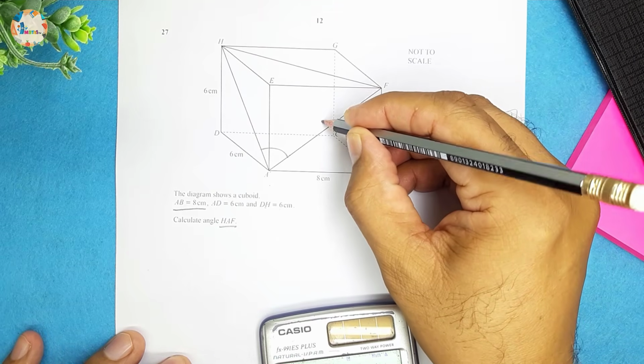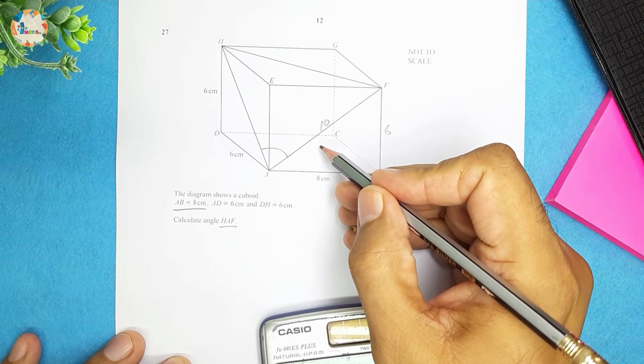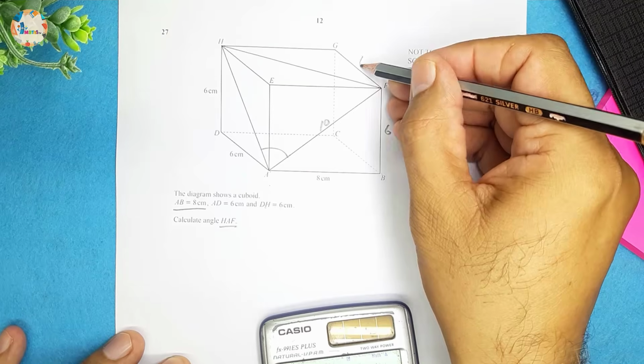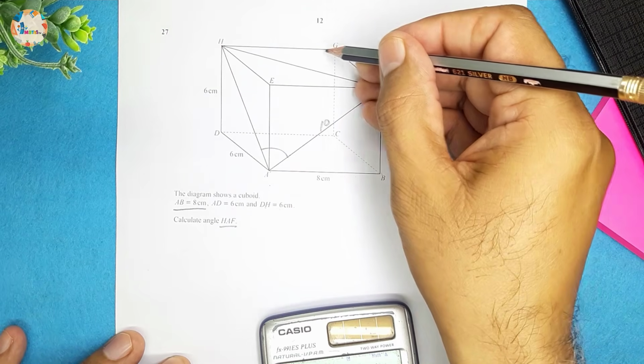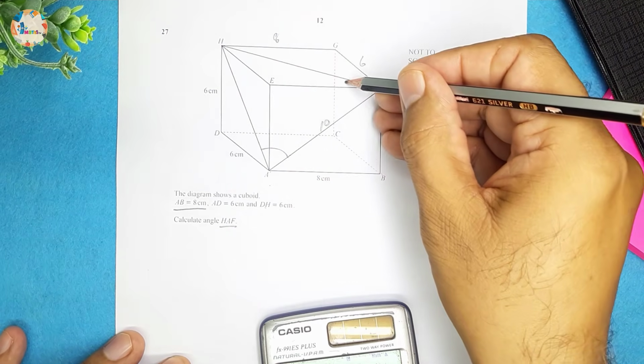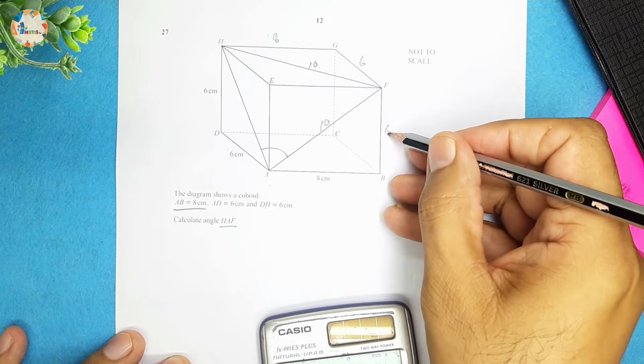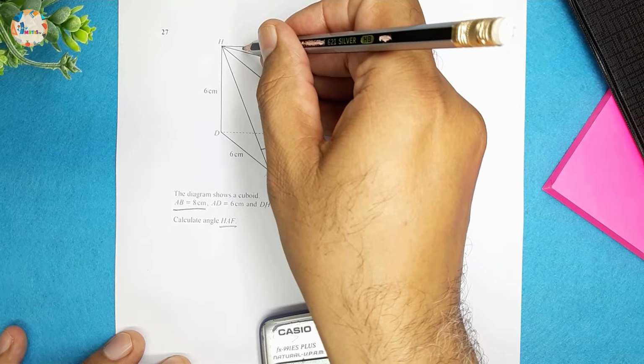So this side is basically 10. Now similarly we can check for this side will be 6 and this side will be 8, so it means this side will also be 10, because one side 8, one side 6, so this is 10, this is also 10.